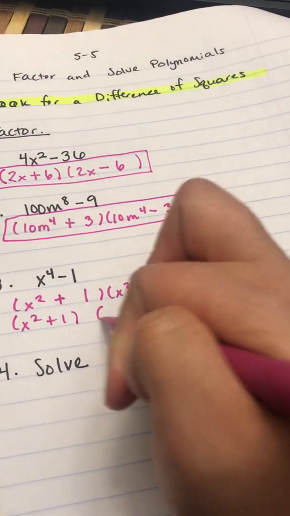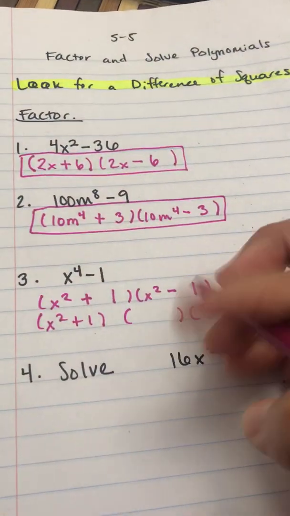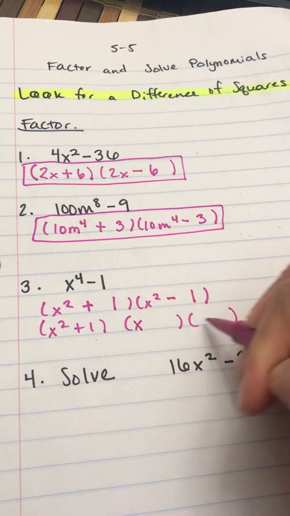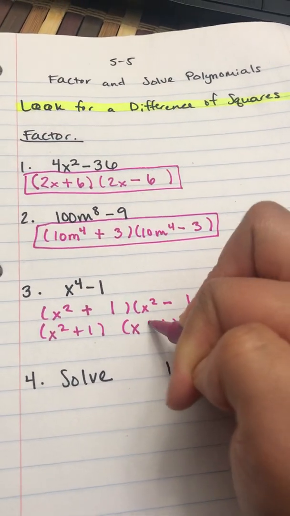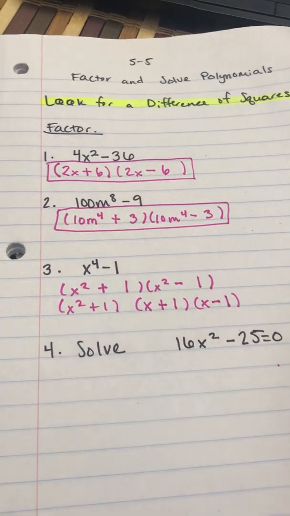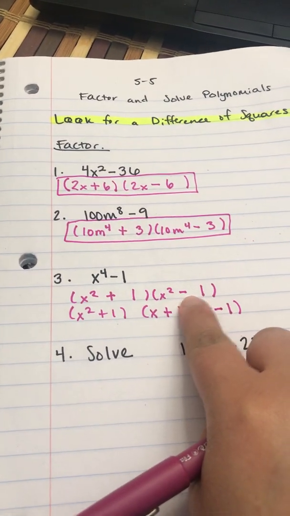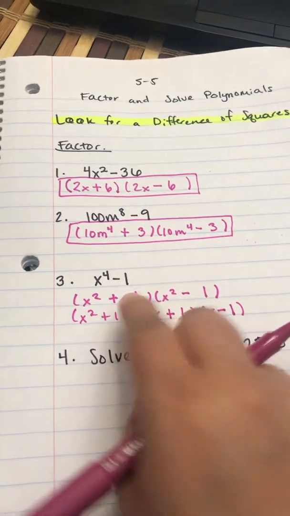But x squared minus 1, we can actually factor that out as well. Because to get x squared, you do x and x. To get 1, you do 1 times 1. And then one would be plus and one would be minus. Again, it only works with this one because it's a difference. It doesn't work if it's adding.